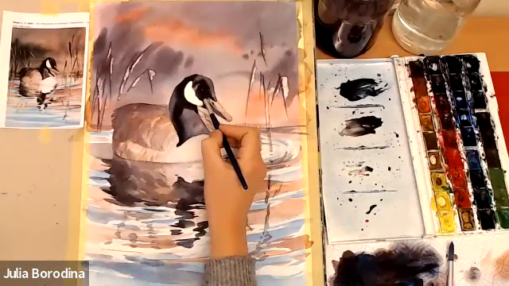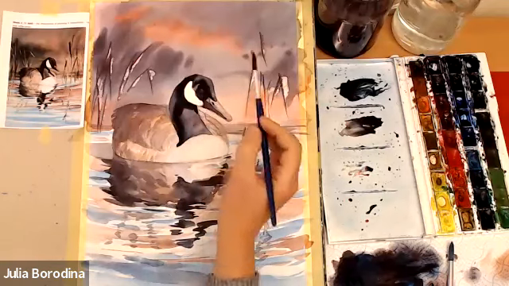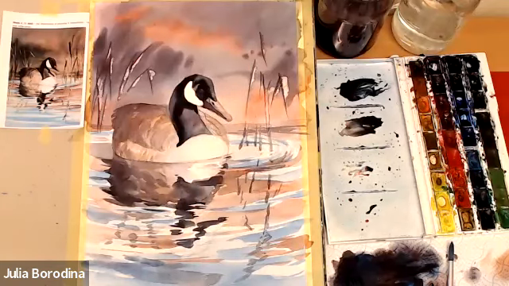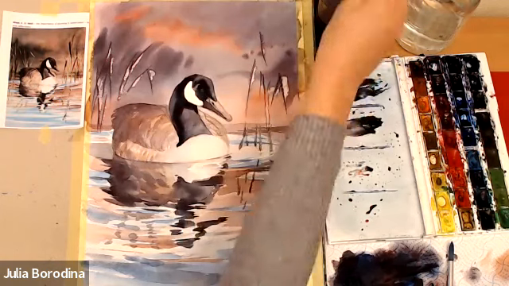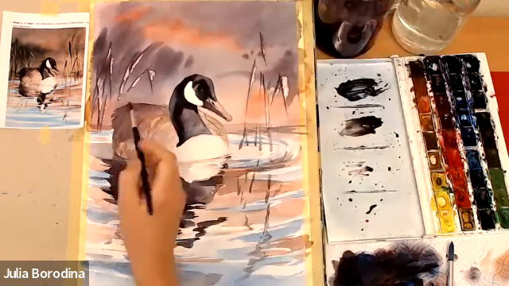And maybe a tiny bit under it. Just gives me that slight variation of tone within its dark. I'm going to let it dry before adjusting anything else on the head. And I'll just do the tail.